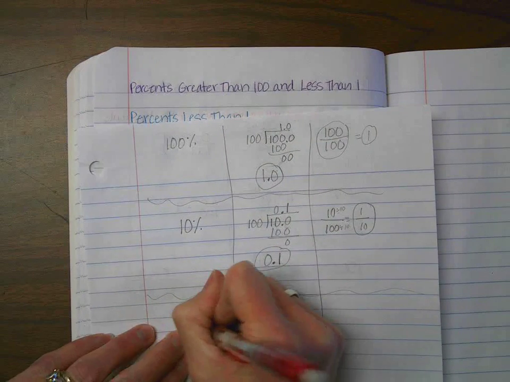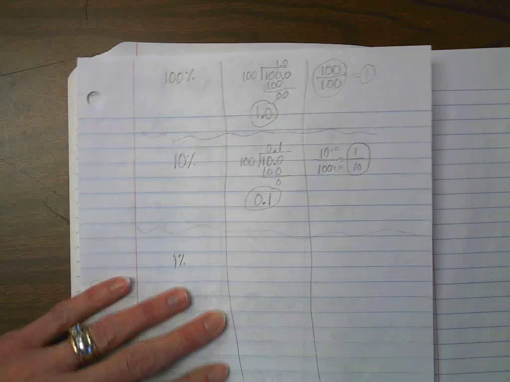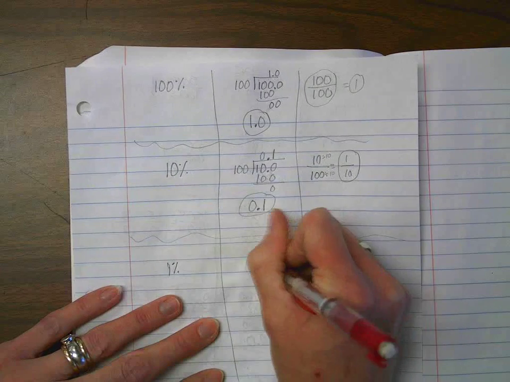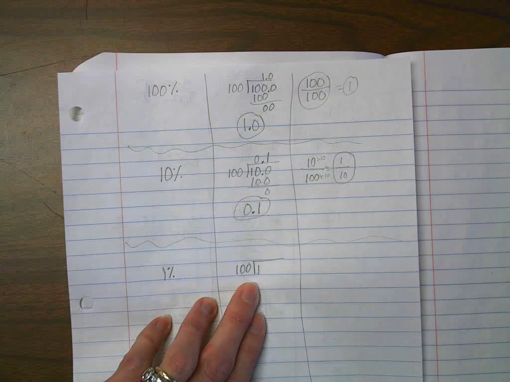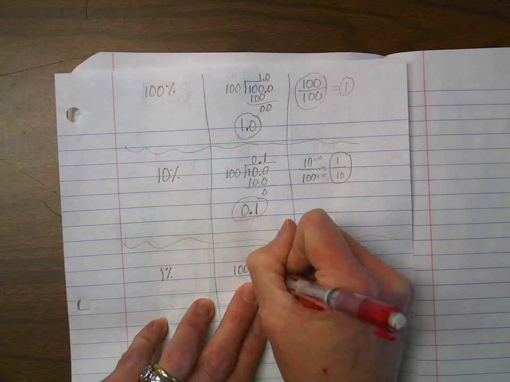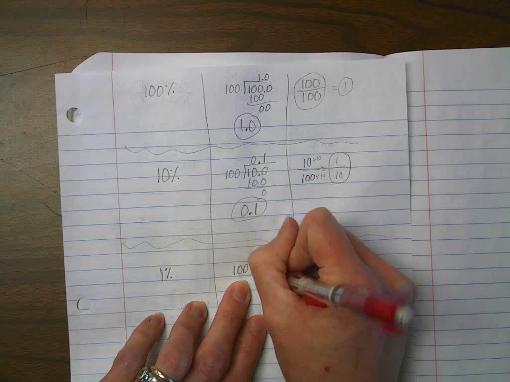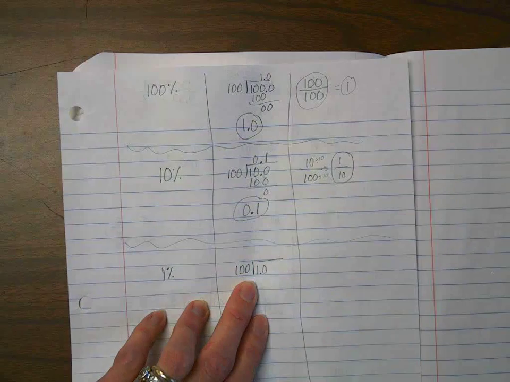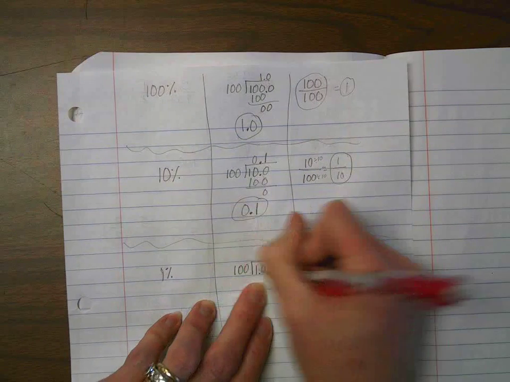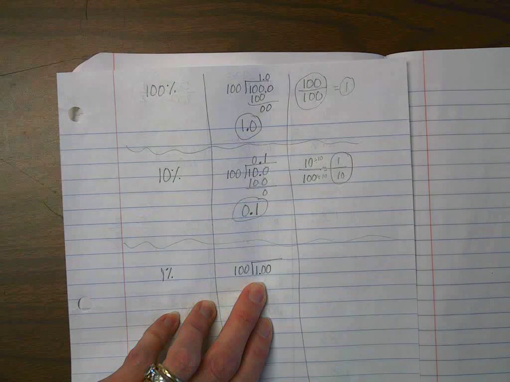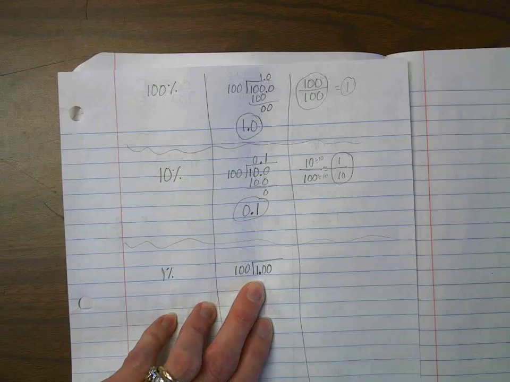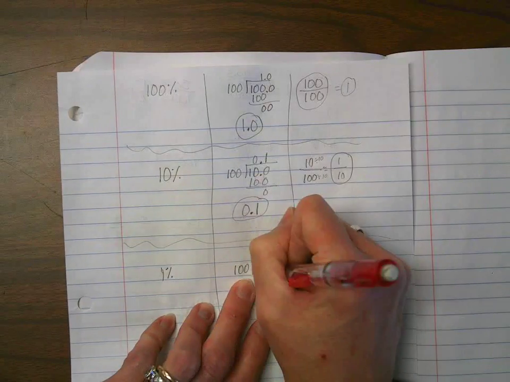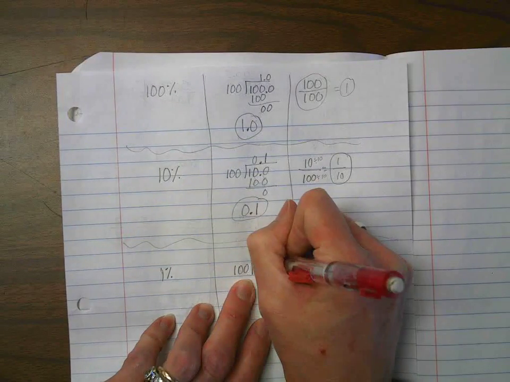Okay? And our next one is 1%. 1%. So again, you take the number, divide it by 100. Okay, can 100 go into 1 evenly? The answer is no. Can 100 go into 10 evenly? The answer is no. Can 100 go into 100 evenly? The answer is yes, but look what I had to put in there in order for this to work.